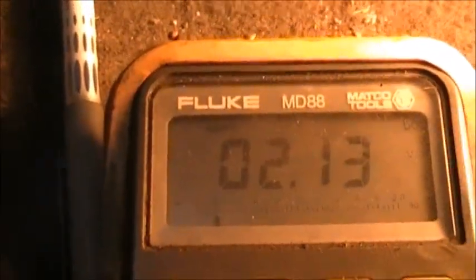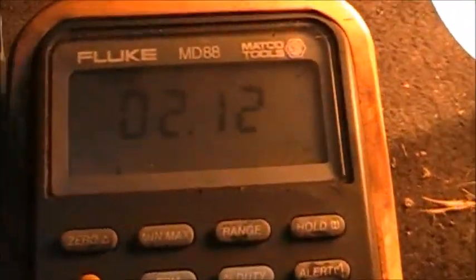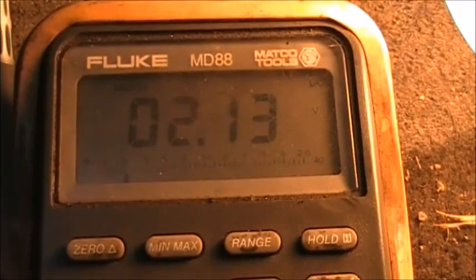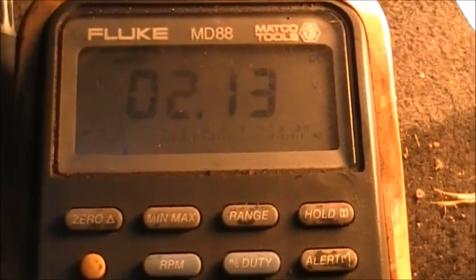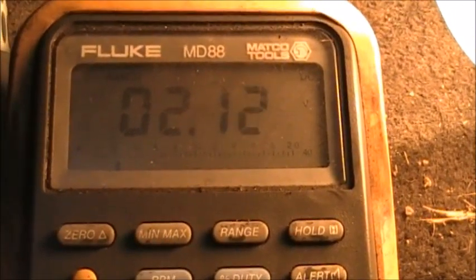Turn it off. Next, I'm going to move from the CAN high over to the CAN low and try that. Okay, I went from CAN high to CAN low. And that is the CAN low, 2.13.